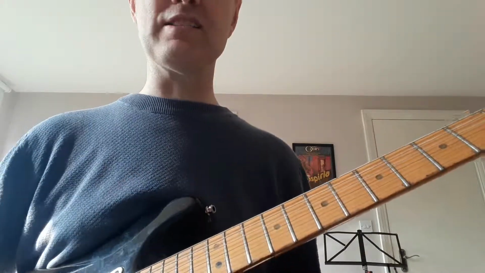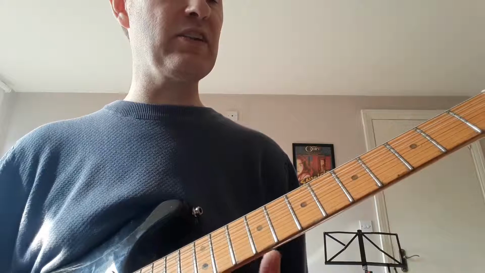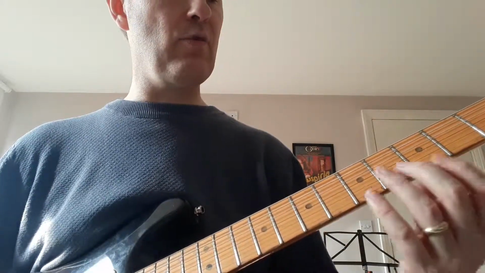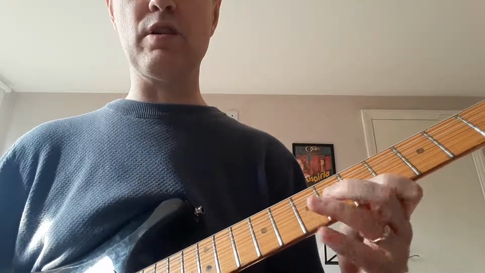But this one is a lovely shape. It's not anything to be intimidated by. It's just simply a pentatonic with just a couple of extra notes glued to it.